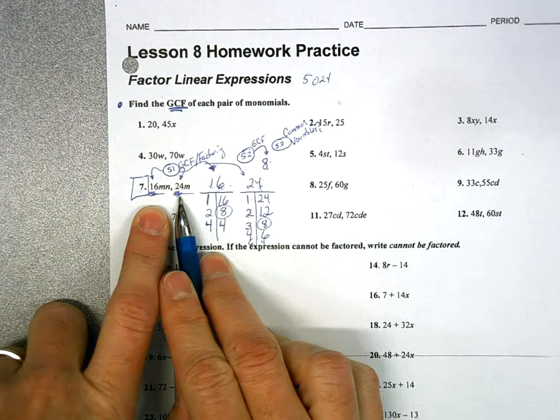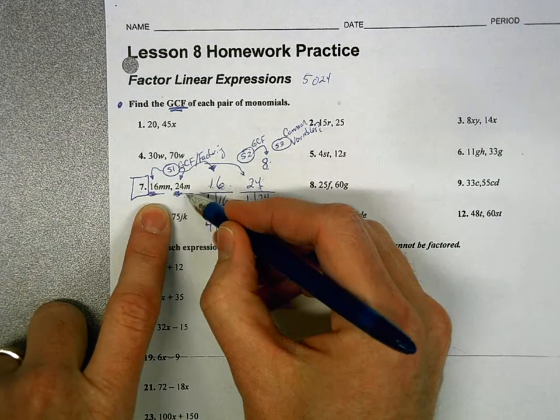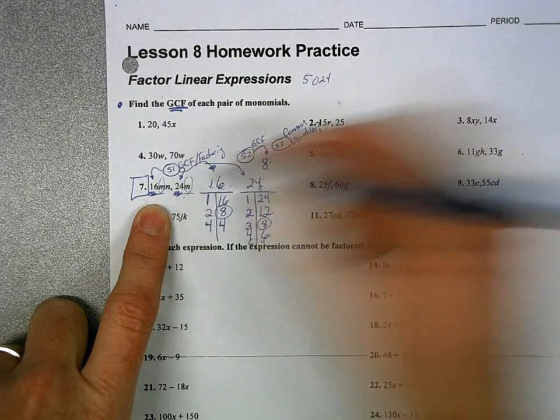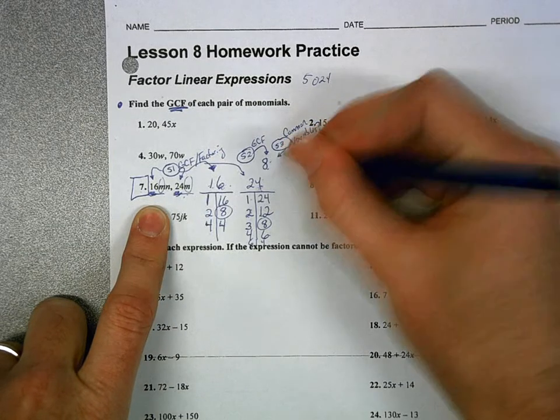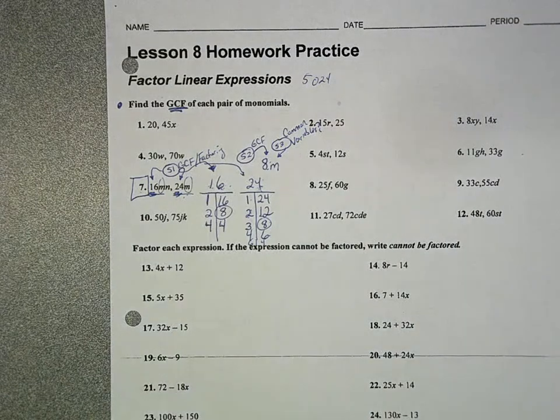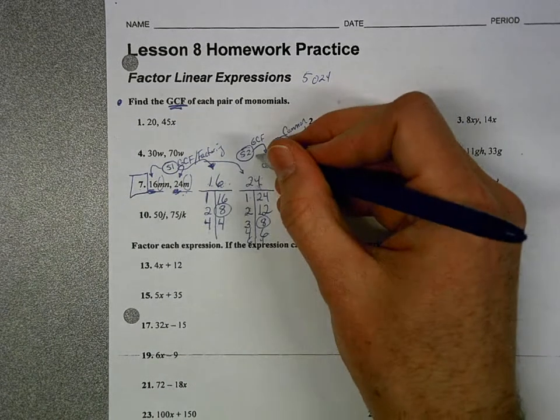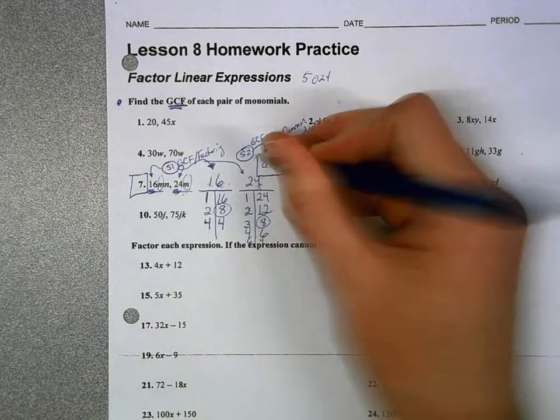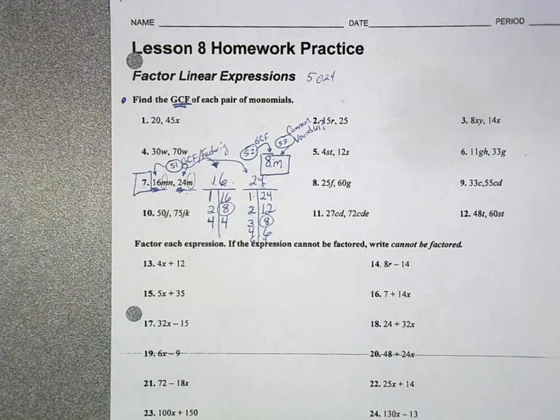Do they have any common variables? Yes. What is it? M is our common variable. So because of that, M is also a common factor. So our greatest common factor ends up being 8M. And that's the answer.